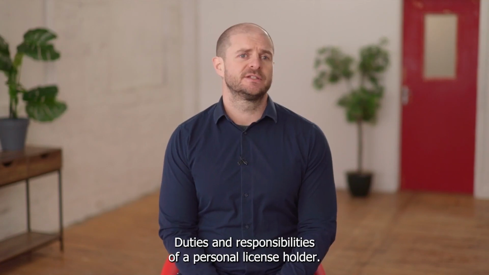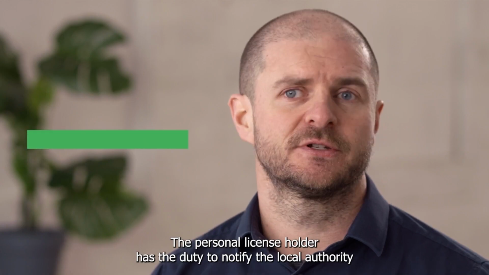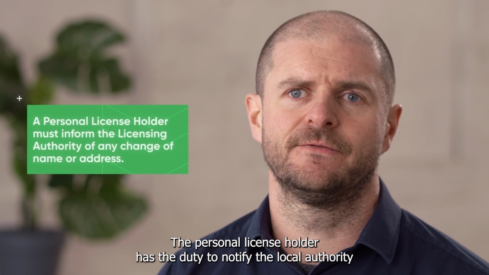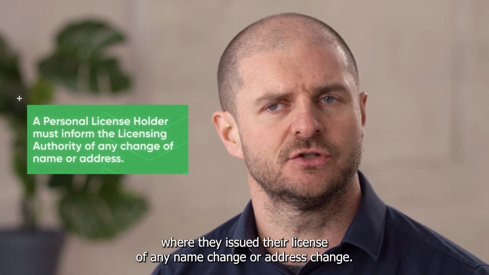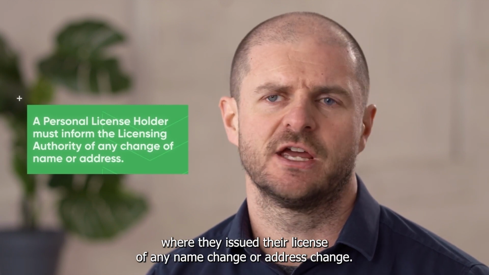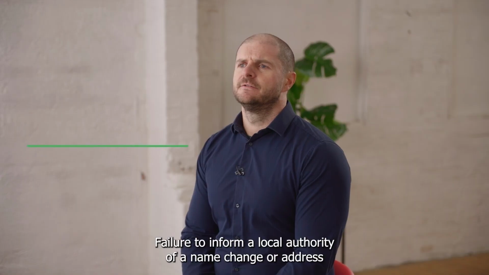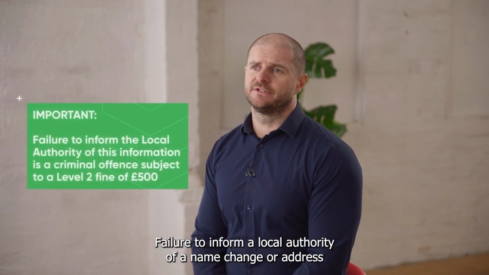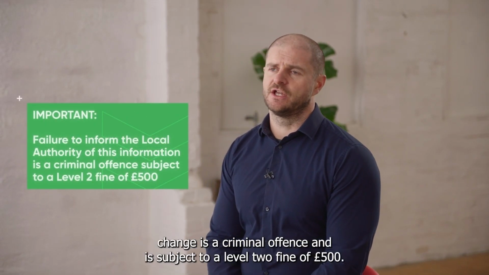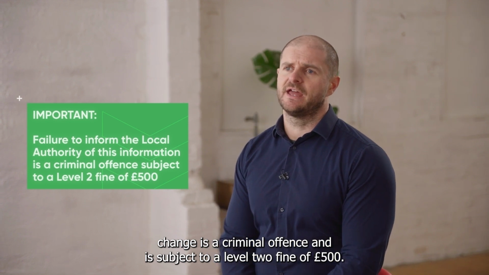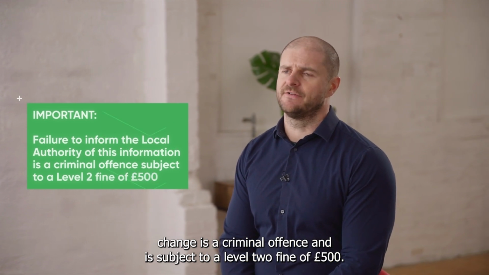Duties and responsibilities of a personal licence holder. A personal licence holder has the duty to notify the local authority where they issued their licence of any name change or address change. Failure to inform a local authority of a name change or address change is a criminal offence and is subject to a Level 2 fine of £500.